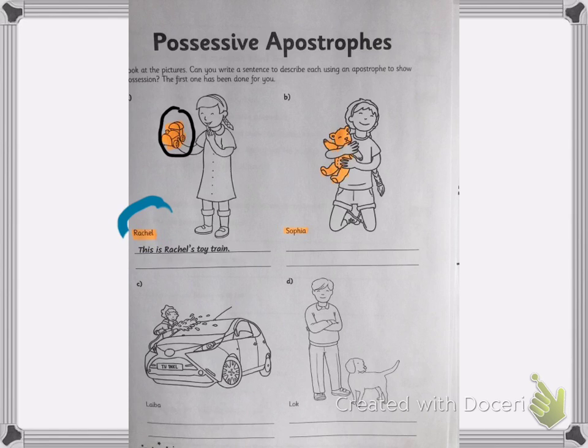They've written the sentence, "This is Rachel's toy train." Okay, so the girl's Rachel, and the train belongs to her. So if we have a look, this is Rachel's toy train. We can see the apostrophe being used just here, apostrophe S. Okay, so what they've done is they've taken Rachel's name and put Rachel, but to show that the toy train belongs to her, they've used the apostrophe and then an S on the end. We have looked at this in class, so hopefully this is jogging your memory, but let's keep going through and see if we can jog your memory further.